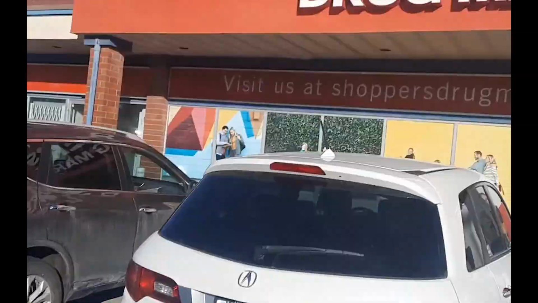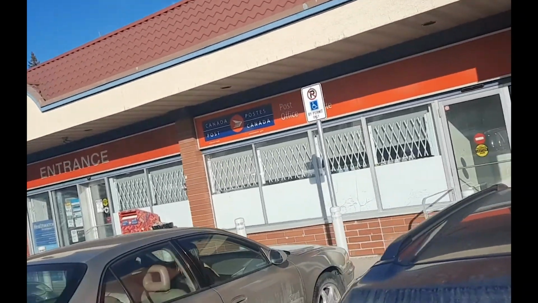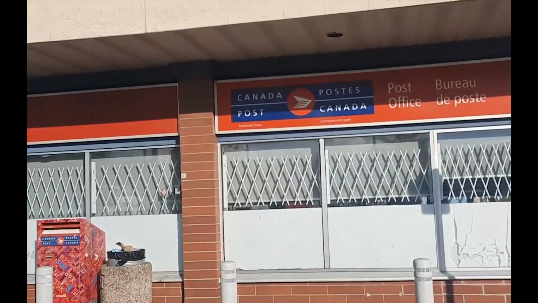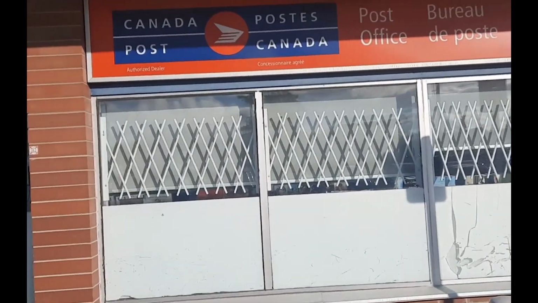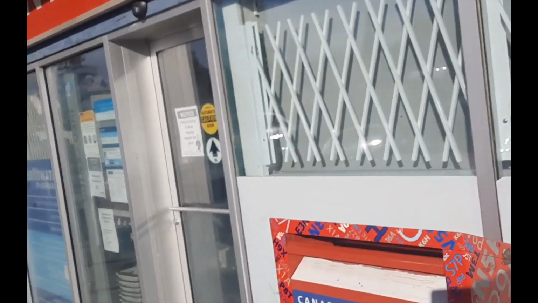So after your documents are ready and you're ready to go submit, one of the places I used to send documents out. As you can see, this is Shoppers Drug Mart, and I believe every Shoppers Drug Mart has a Canada Post. I'm gonna get closer and show you guys what I mean. So as you can see on here, you can see the Canada Post entrance, or a post office rather, and I'm gonna walk inside and show you guys some of the things you're gonna use to put in your documents before you submit.